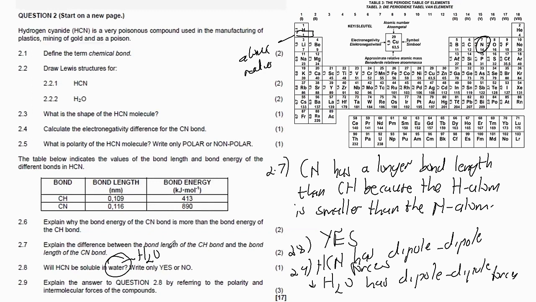So yes, it will be able to dissolve in water because HCN has dipole forces, whereas H2O with its hydrogen bond, remember, hydrogen bond is also a package of the dipole forces. So HCN has dipole forces, H2O has dipole forces. Then your last statement, you should say, we know that like dissolves in like.